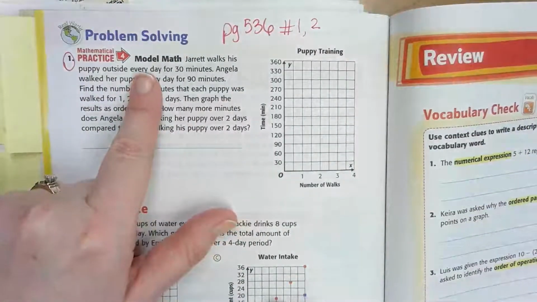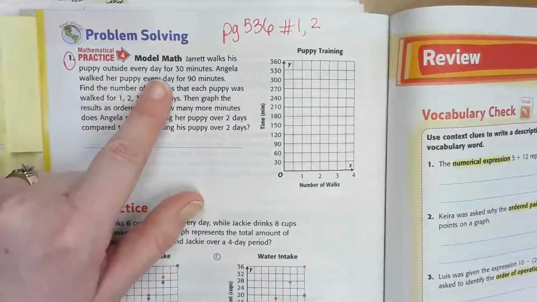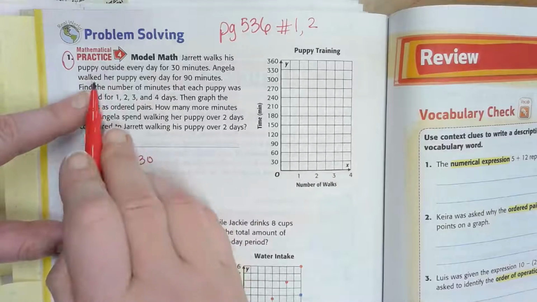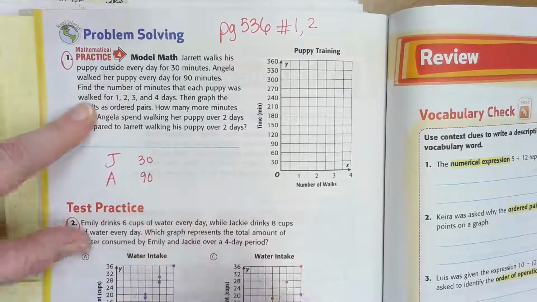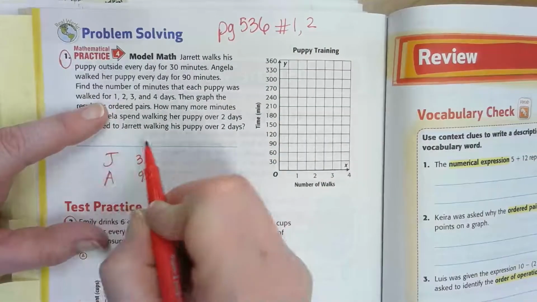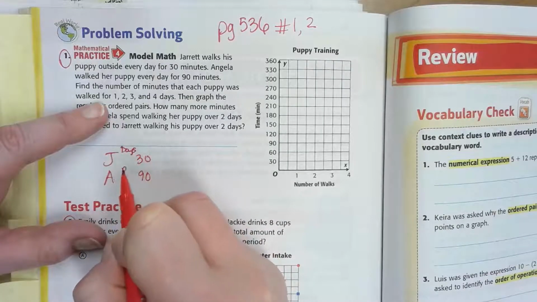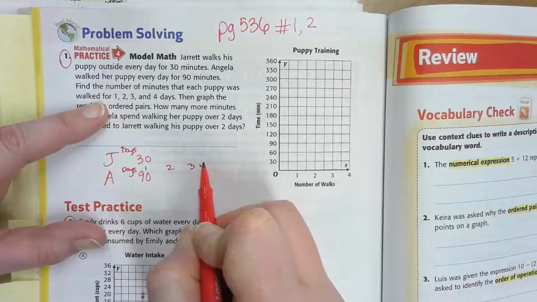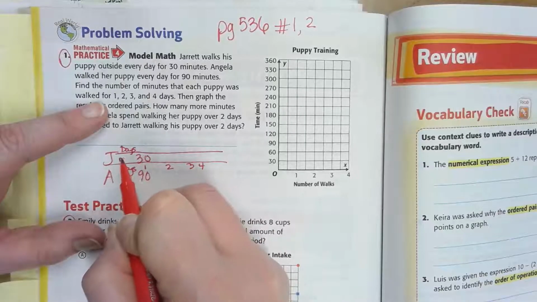Number 1, we have to set up our graph, right? It says Jarrett walks his puppy outside every day for 30 minutes. So Jarrett does 30 minutes. Angela walked her puppy every day for 90 minutes. Okay, find the number of minutes that each puppy was walked for 1, 2, 3, and 4 days. So we have days for each. 1, 2, 3, and 4, right? And we have minutes.